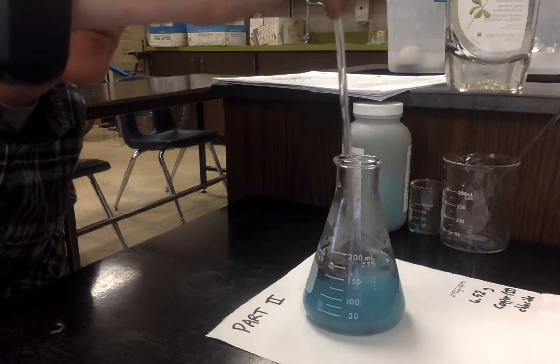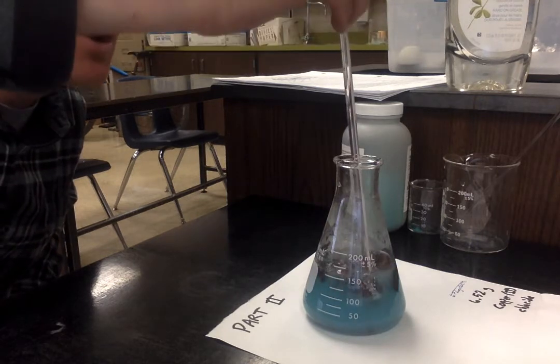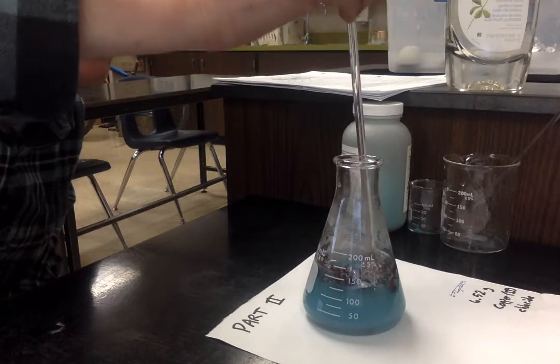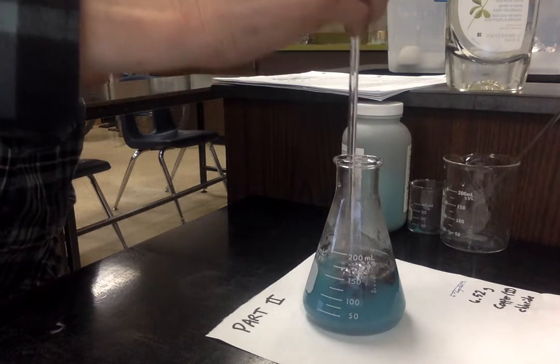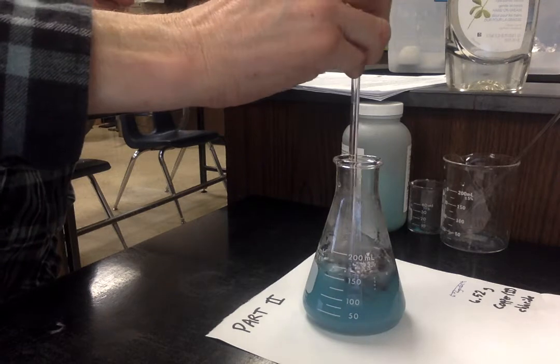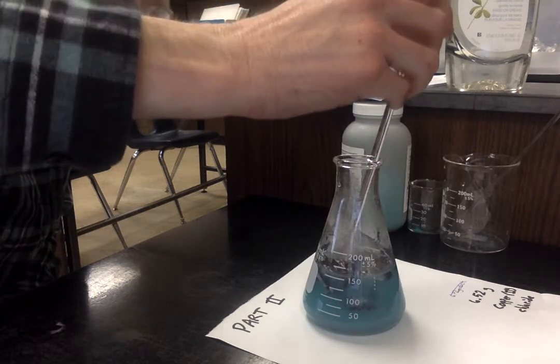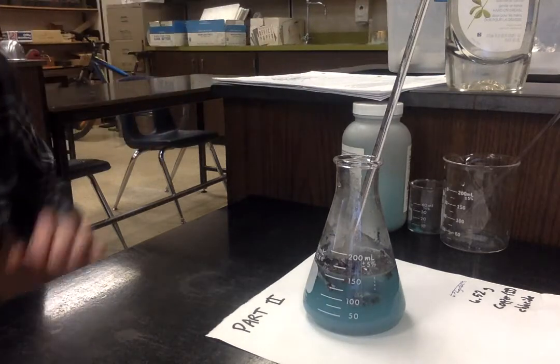So again, at this point you should be able to give me some qualitative observations and some quantitative observations. How much gas was made? How long did it take for it to get made? What kind of temperature increase did we have? Still stirring this. Stable at 30 degrees Celsius.